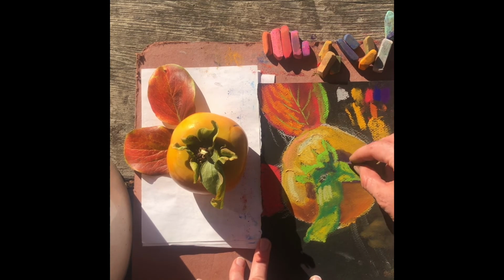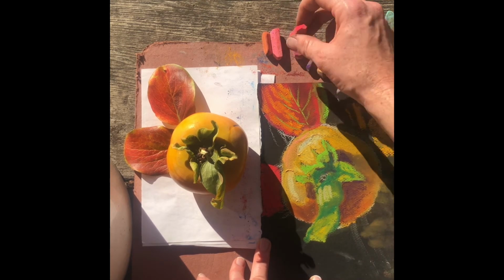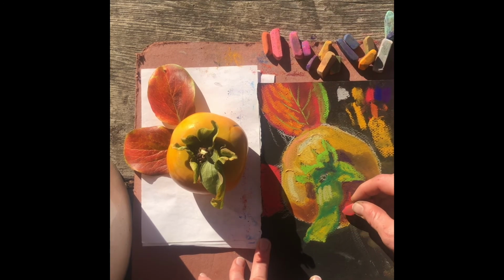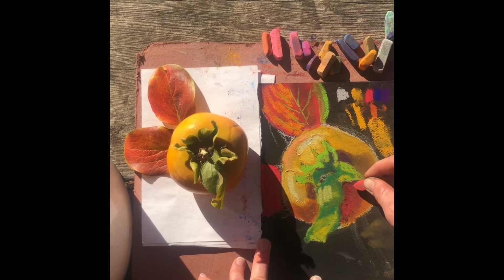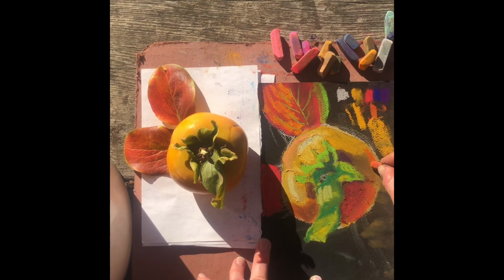I can also think about contrast. If that's really light, in order to make this feel more contrasty or have more difference between the light and dark, maybe this side will get a little bit darker. Maybe I'll mix in some red into this shadow, or a little bit more vibrant orange. These persimmons are known for their beautiful color, their beautiful vibrant orange.